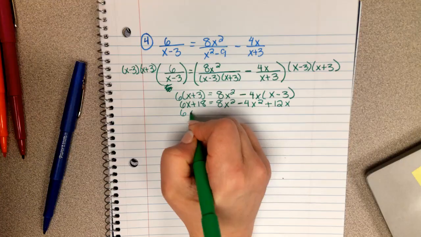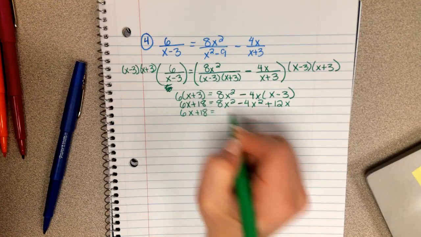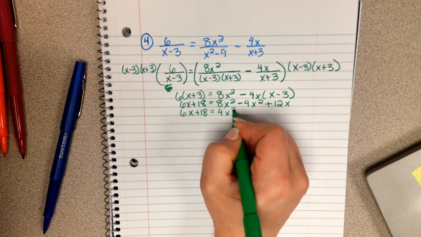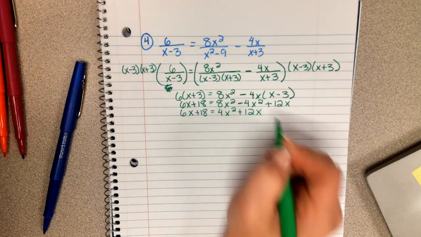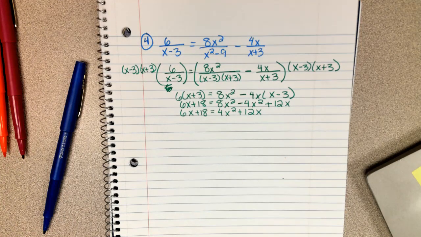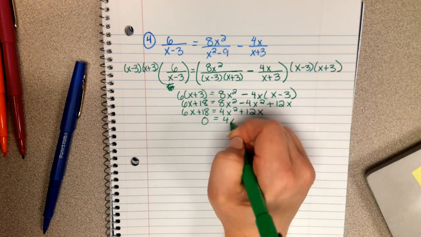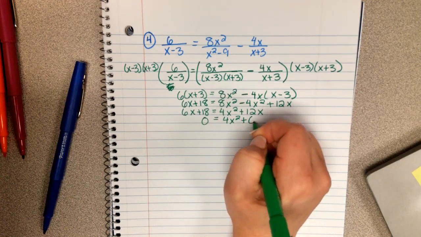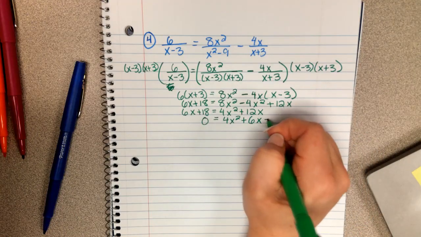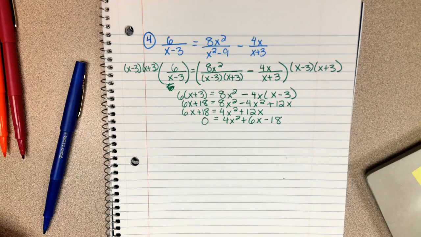I'm going to go ahead and combine like terms real quick. So that gives me 4x squared plus 12x. Notice that you have x squared. That means this is a quadratic, so I need to set it equal to 0 before I finish solving. So let's see. Set it equal to 0, so 0 equals 4x squared. I'm going to subtract 6, so I only have plus 6x, and then I'll subtract 18. And from there, I would factor.